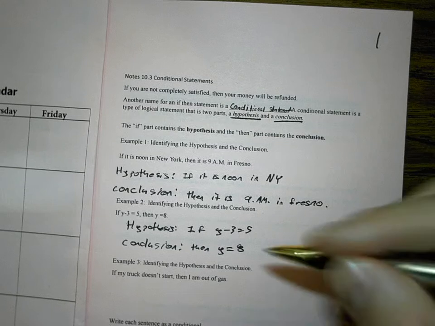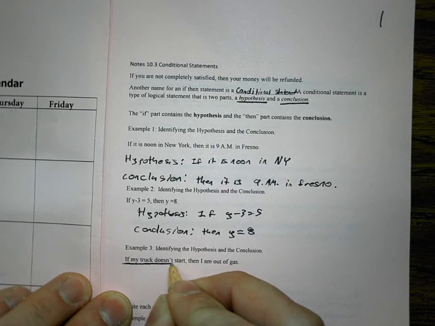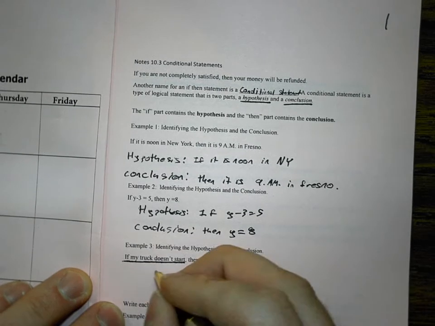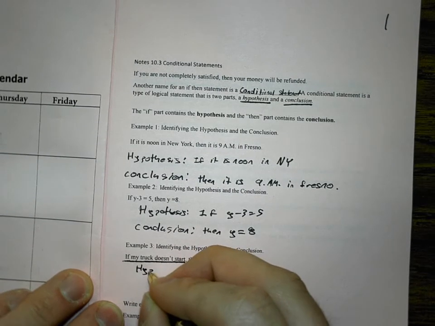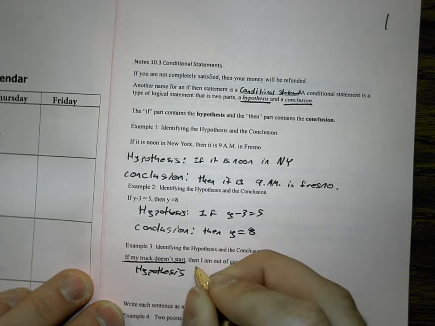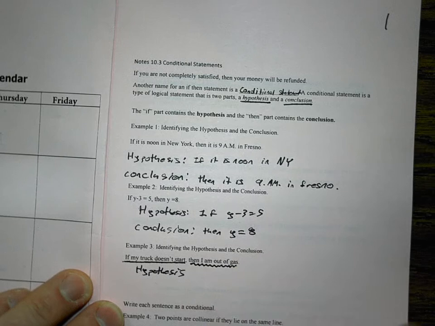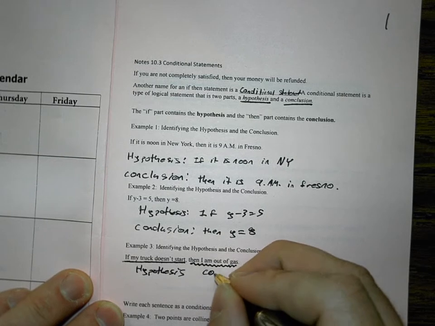Example 3, identify the hypothesis and the conclusion. Let's underline it this time. So if my truck doesn't start, what part is that? Then I am out of gas.